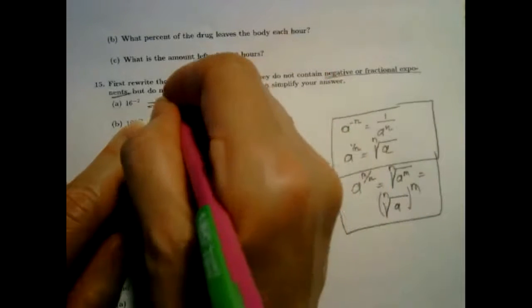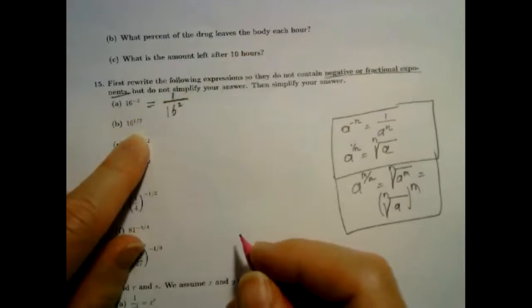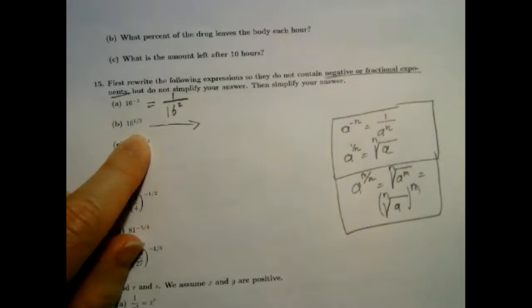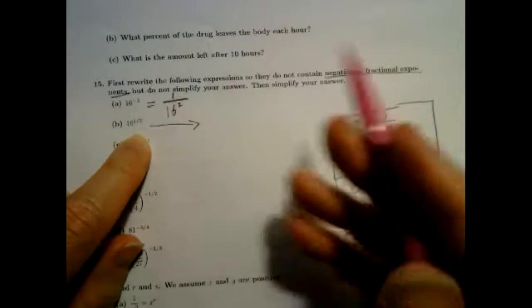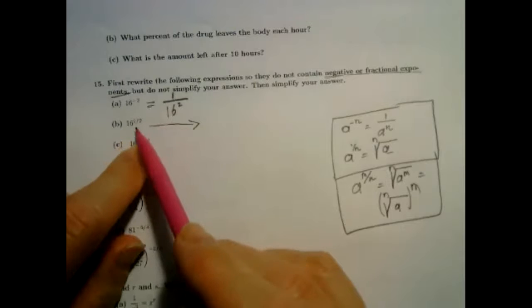It's exactly 1 over 16 squared. All right, 16 to the power a half. How can I rewrite this? All right, okay, we're done with A. I know you can plug in 16 squared in your calculator, that's fine with me. I don't care about that.